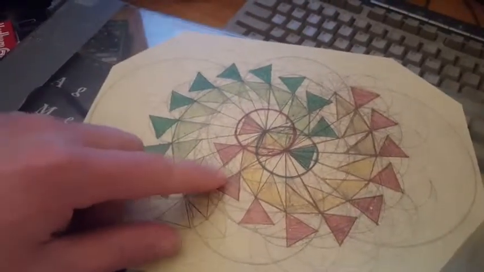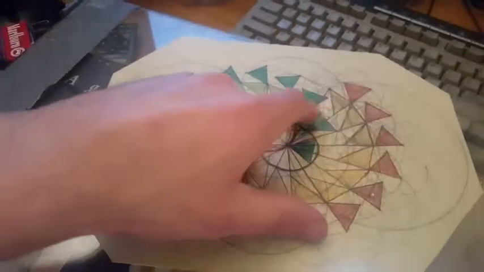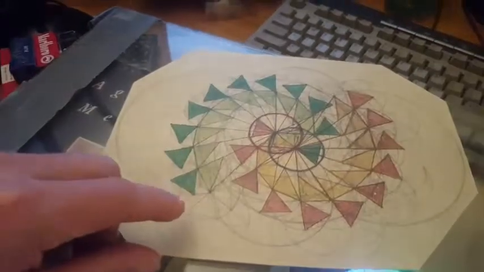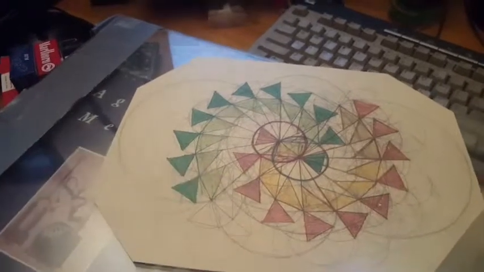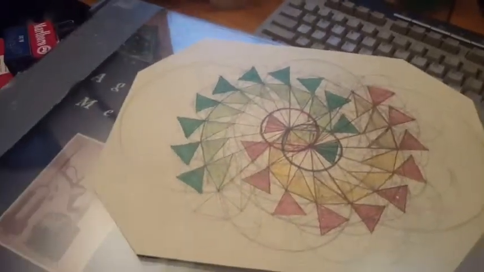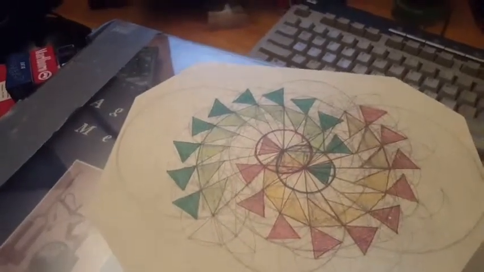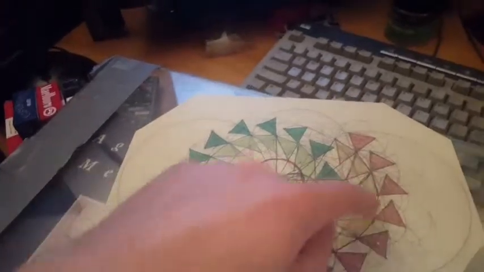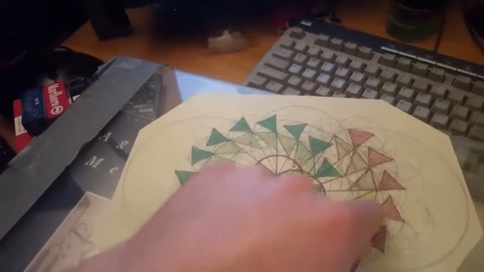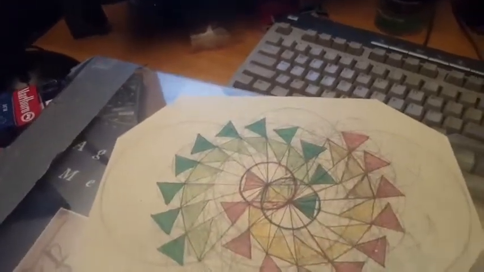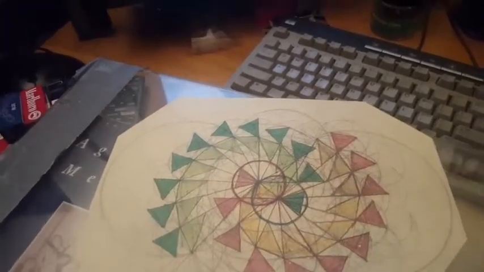As you can see, like this line, and from here to here, it's a bit off because I made a mistake, and the accumulated error curled this a bit too tightly. One of these triangles is not a right triangle. Maybe this one? But anyway, this was the image I used.